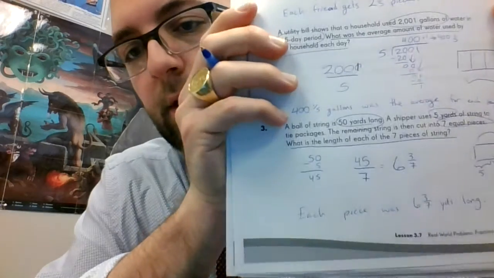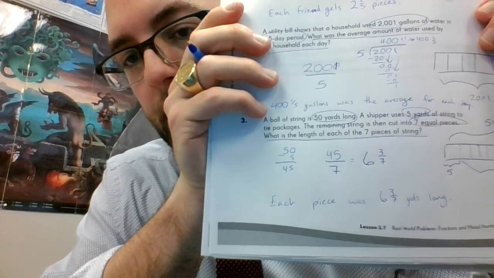7 goes into 45 6 times with a remainder of 3 sevenths. So each piece was 6 3/7 yards long. Okay, I just abbreviated yards. You can write the whole thing out, but there we go. Just simplifying improper fractions on that first page.